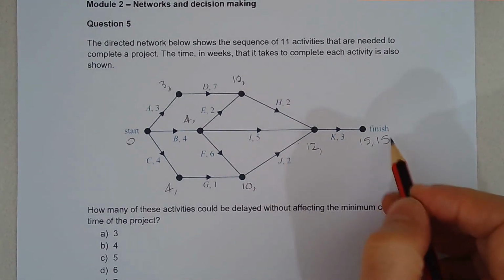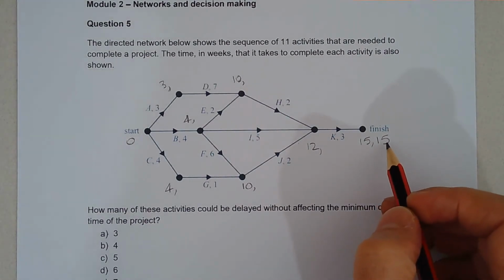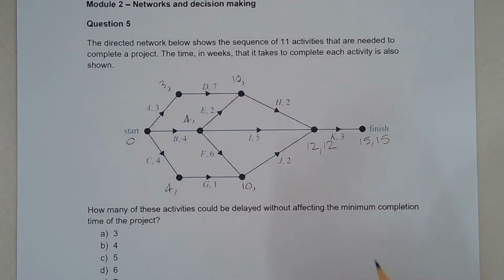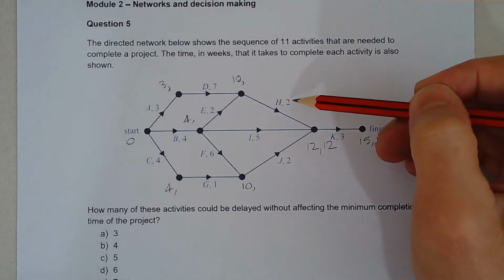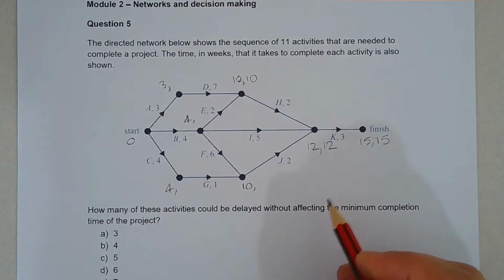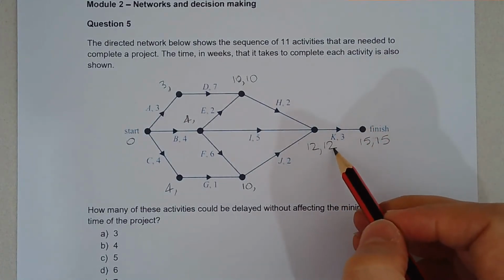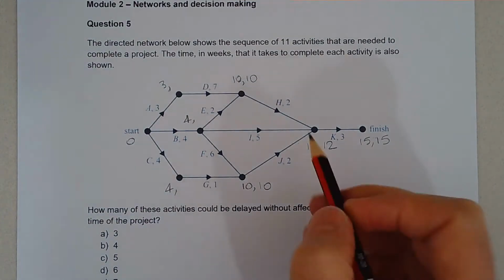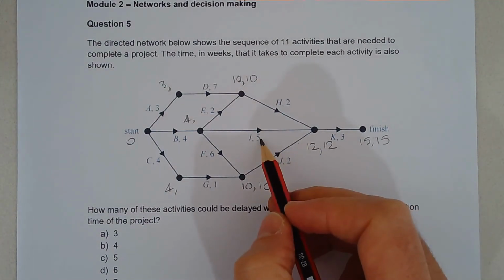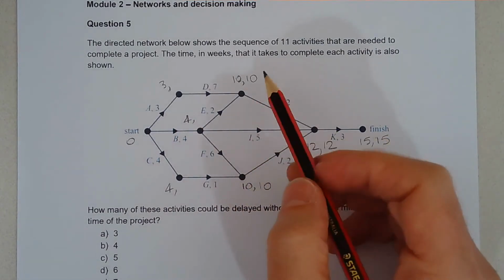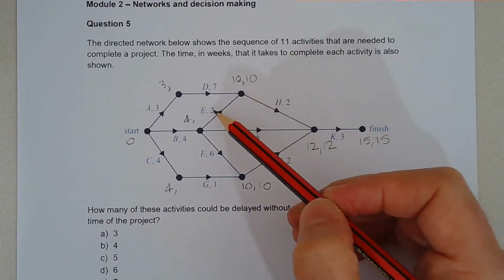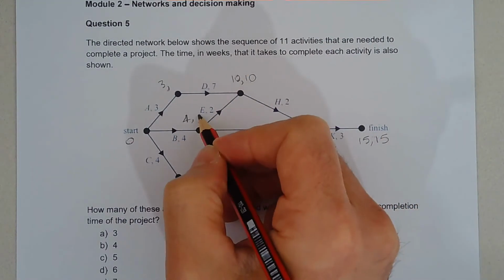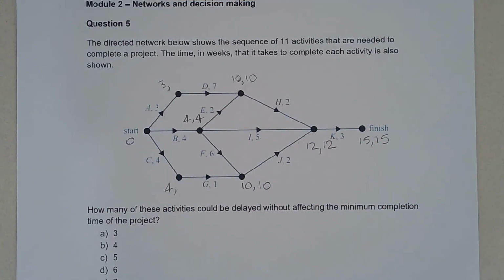So 15, now we're using the second number. This is the LST, the latest start time. 15 minus 3 is 12. 12 minus 2 is 10, and 12 minus 2 is also 10 there. Now, 12 minus 5 is 7, and we have 10 minus 2 is 8, 10 minus 6 is 4. So the lowest of the three numbers goes there.